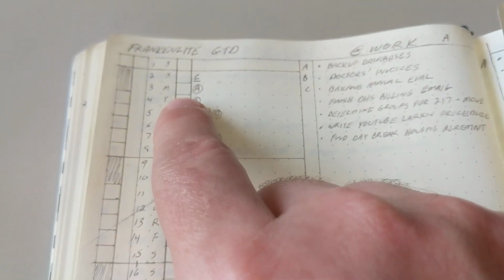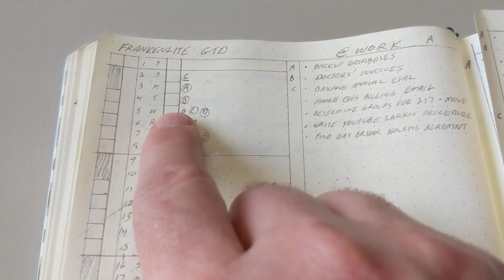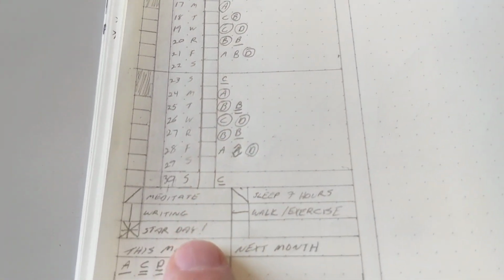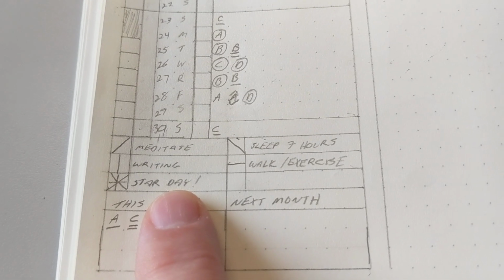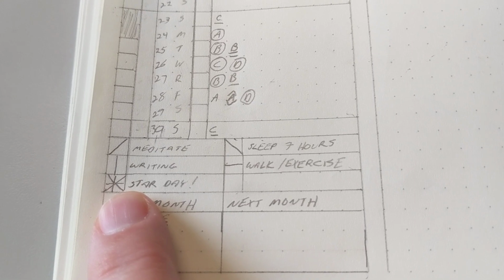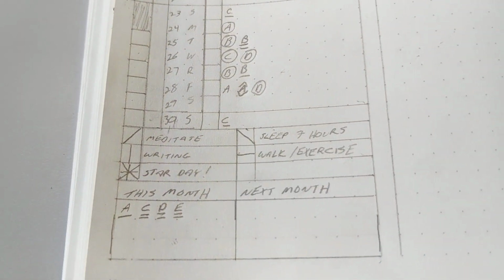And then along here, you've got your habit tracker set. Along here, each day has a box, and in each box I can track several habits by using these little lines right here. And if I do all of my habits, it's a star day. Yay!